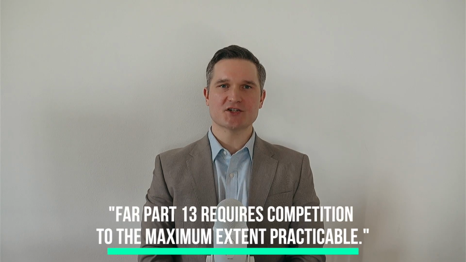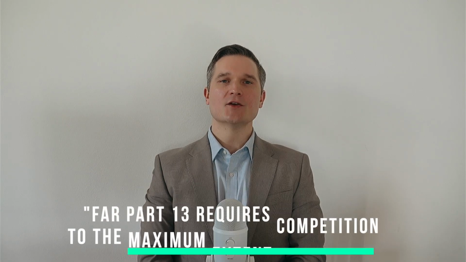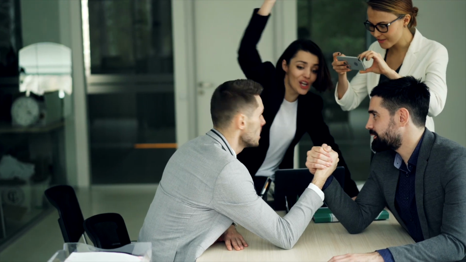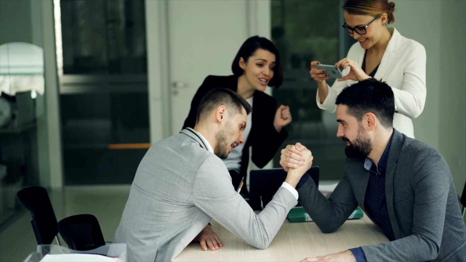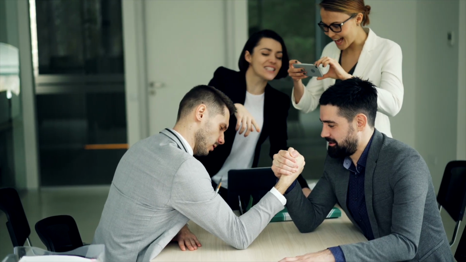Competition under the SAP promotes fairness without unnecessary complexity. FAR Part 13 requires competition to the maximum extent practicable. You're looking for reasonable opportunities to compete, not formal source selection levels of rigor. Once you're above the MPT, the rule of two applies. If market research identifies at least two responsible small businesses that can perform the work at fair market prices, then the requirement must be set aside for small businesses. However, this is not applicable with overseas contracting, since FAR Part 19 concerning small businesses does not mandate it.